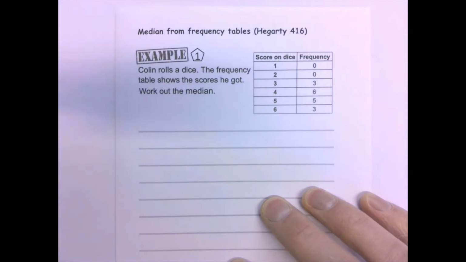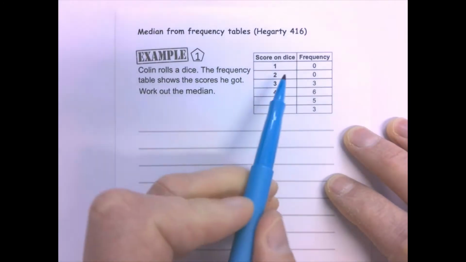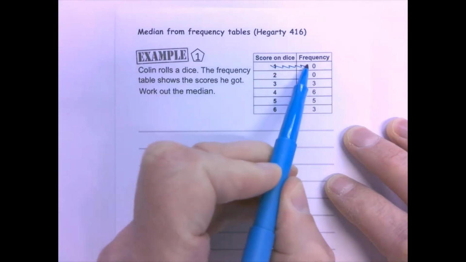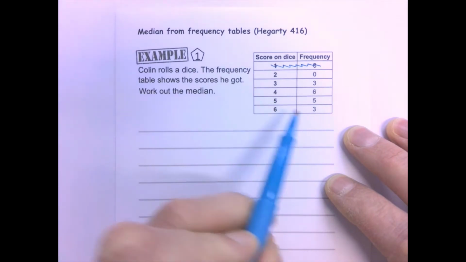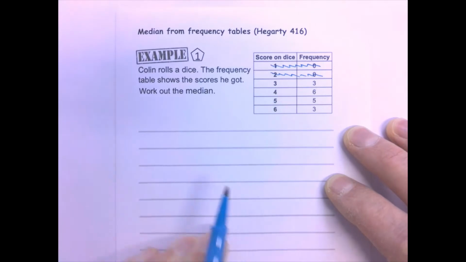So what we're really doing here on this table is we're saying, how many times did Colin get a 1? No times. Well, if he didn't get that, let's just forget about that, right? How many times did he get a 2? Well, it says no times, so let's just forget about that for a minute.